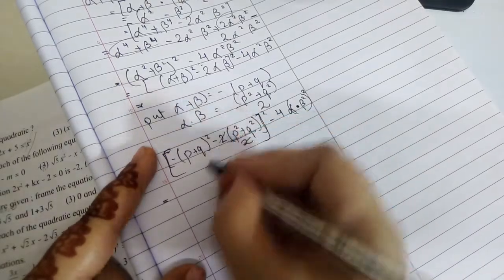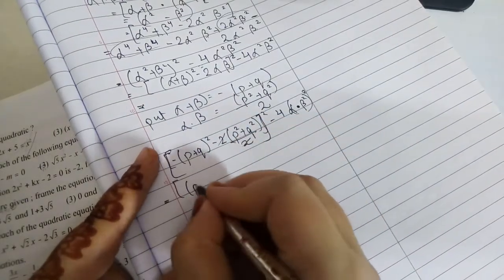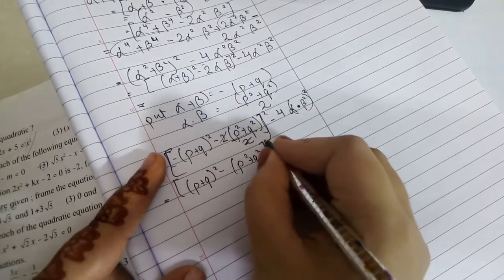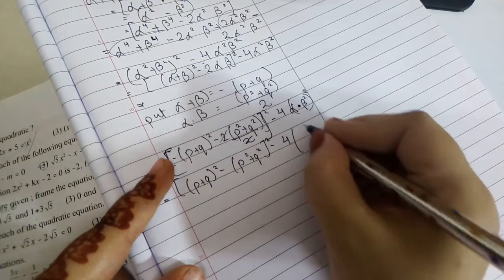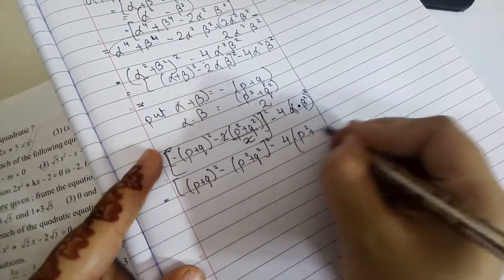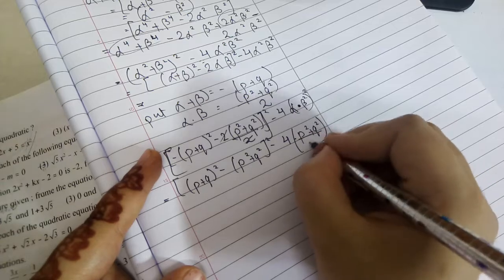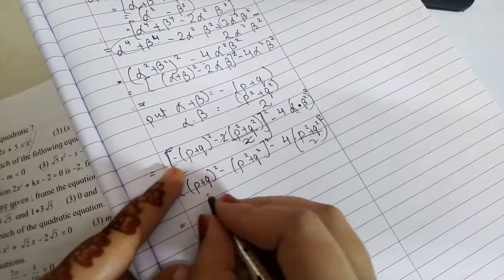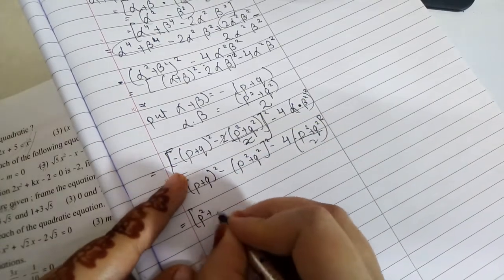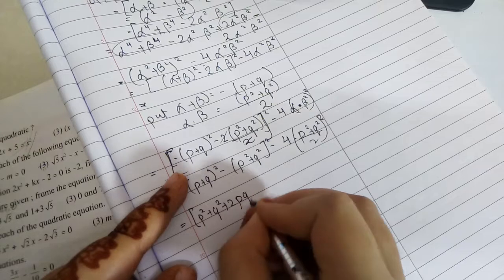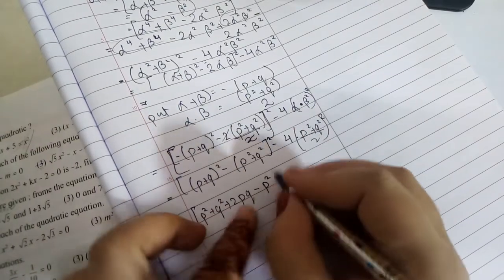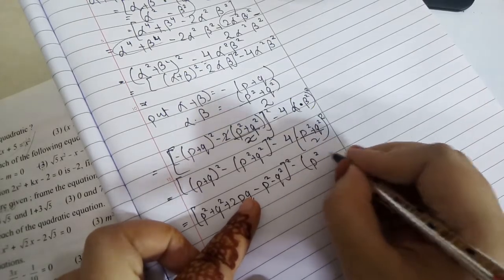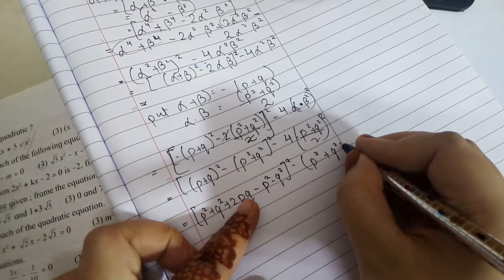Now here this 2 and 2 get cancelled. The remaining term we will write, that is p plus q whole square minus p square plus q square whole square minus 4 multiplied by this, which becomes p square q square divided by 2 whole square. Okay, now we will open the brackets here by the formula (a plus b) square. So this will be p square plus q square plus 2pq, and we will open this bracket, so it becomes p square minus p square minus q square minus p square plus q square whole square.